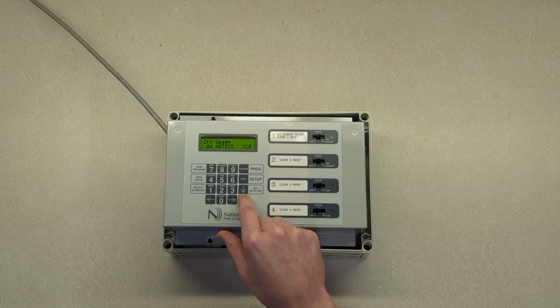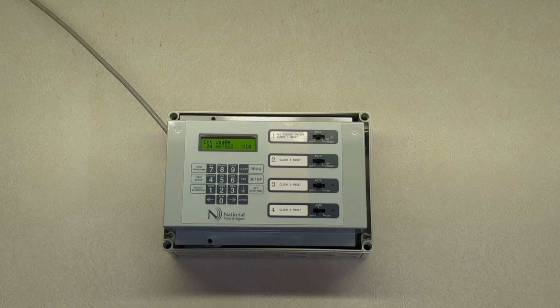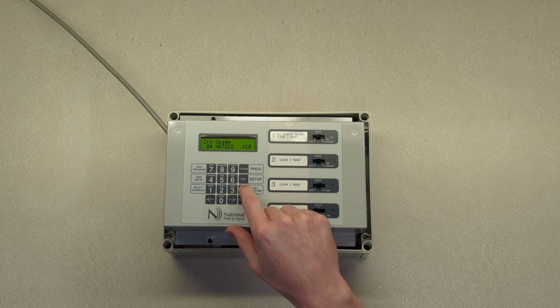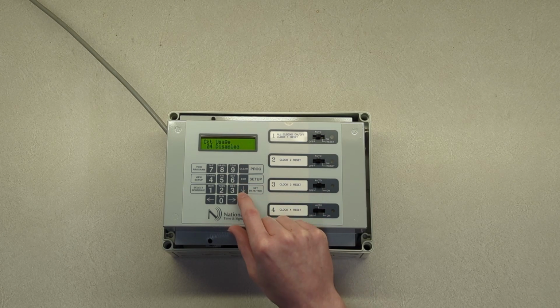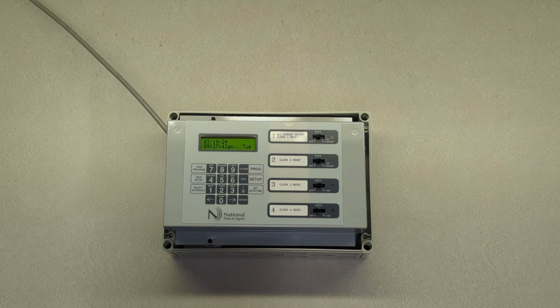This is where you can set the type for circuit 4, but we only have clocks on circuits 1 through 3, and circuit 4 is not used. We will set this to disabled and press Enter. Press the Exit button to leave the Circuits menu and return to the main display.